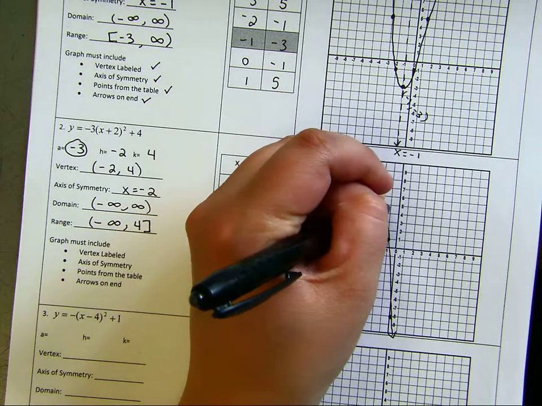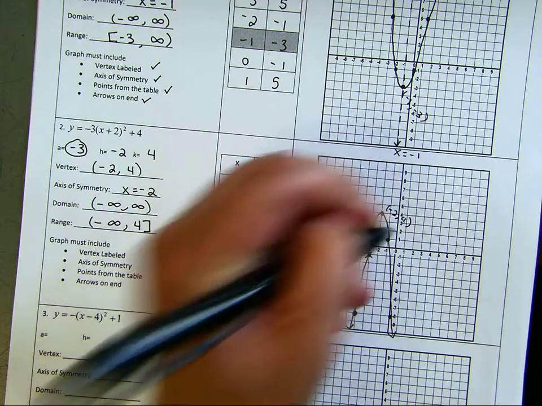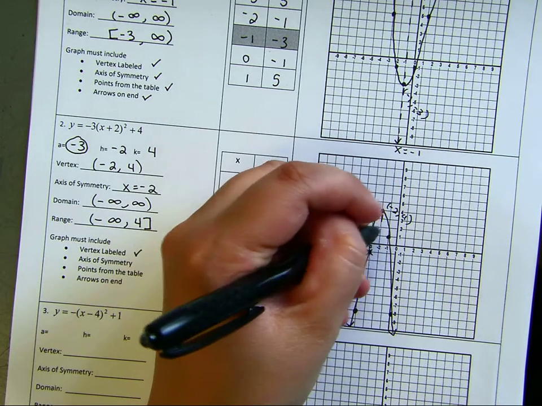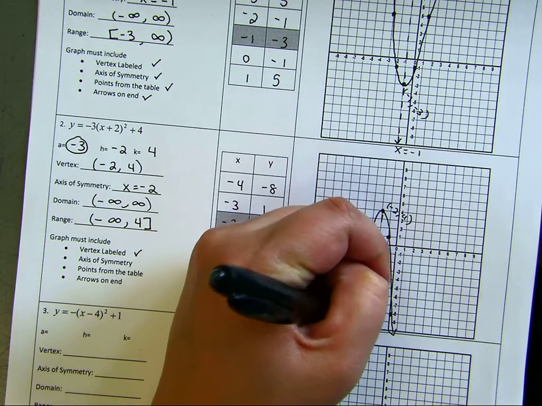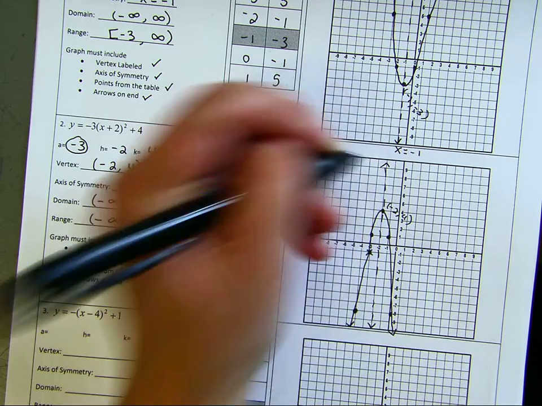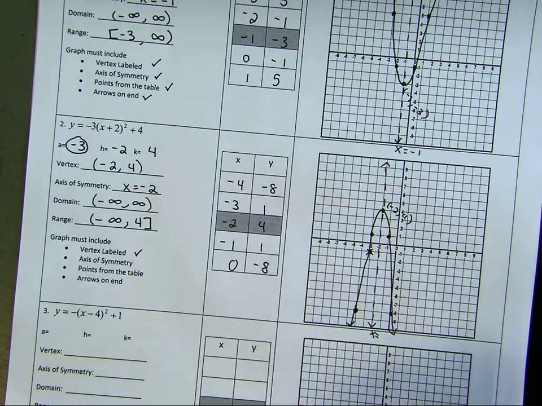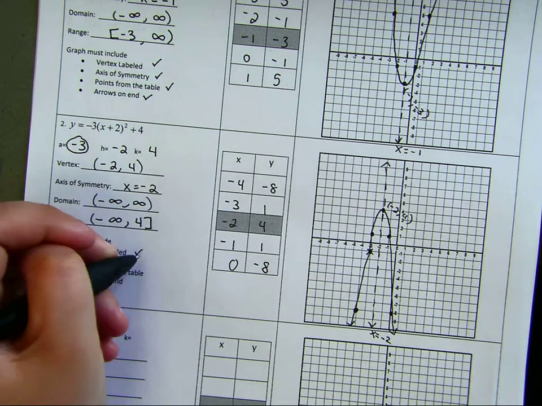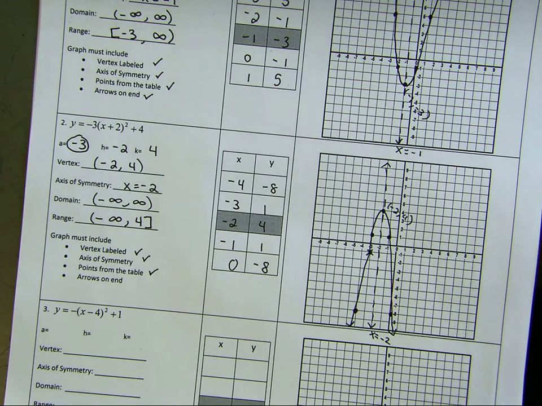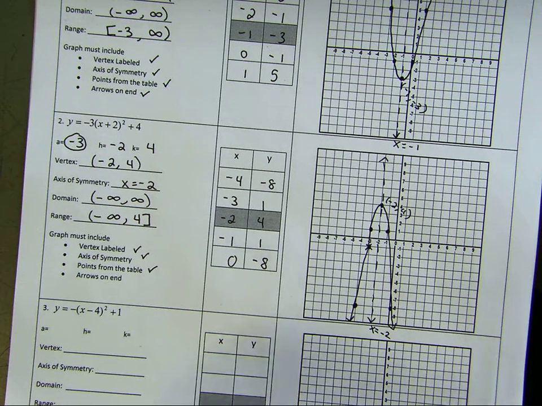We need our vertex labeled negative 2, comma 4. We need our axis of symmetry, our vertical line that goes down the middle. So x equals negative 2. I know that I plotted the points correctly because I self-checked. And then I have 4 arrows on the end.